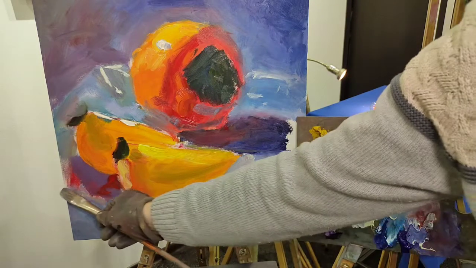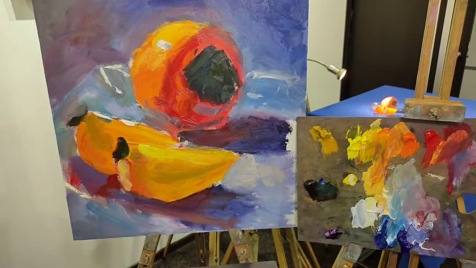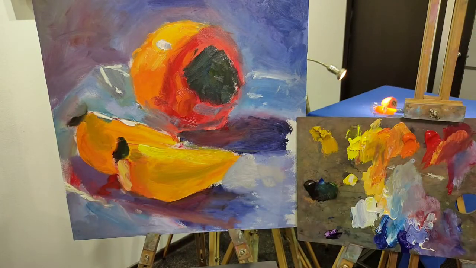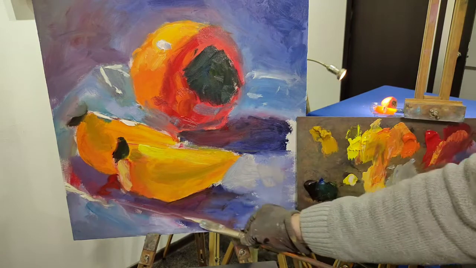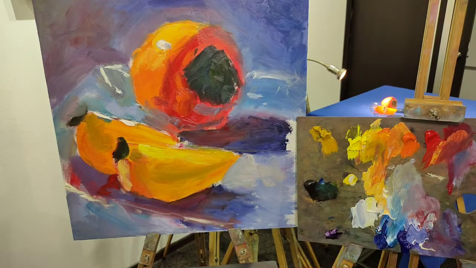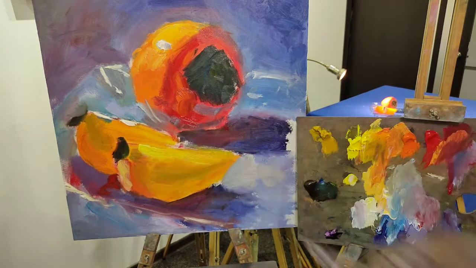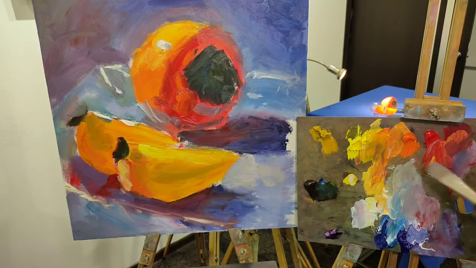Even the lightest areas, the lightest surfaces, have coloring, so they are not pure white. And we always have to remember that in order to make our painting interesting, picturesque and professional.